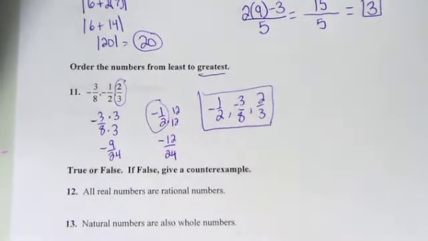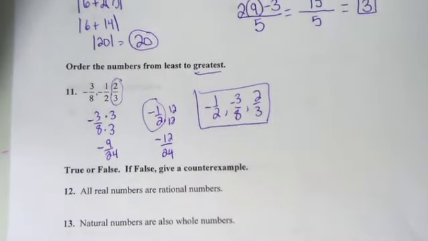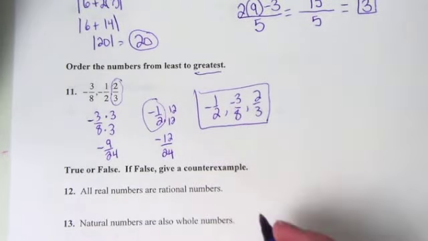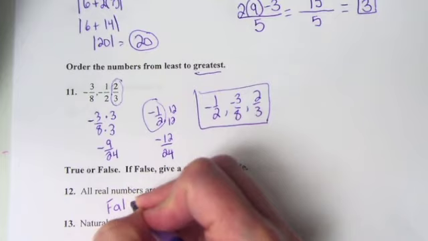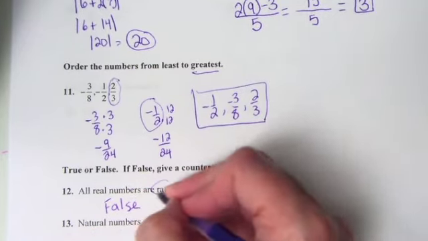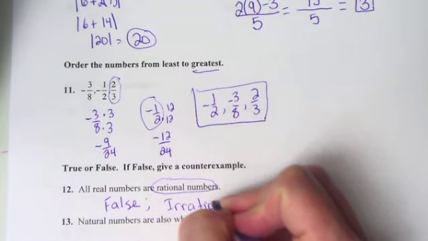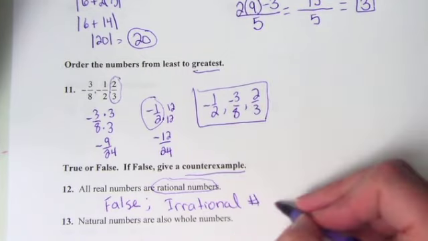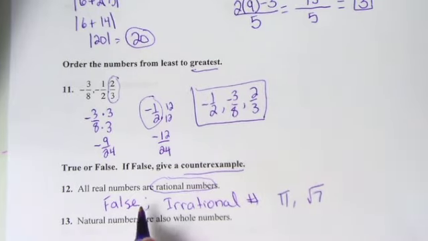All right, on number 12 and 13, we got some true and false here. If it is false, give a counterexample. First of all, we have number 12. All real numbers are rational numbers. Okay, can we think of a real number that is not a rational number? This one might be a little tricky, but this is actually false. And the reason it's false is because there are some real numbers that are not rational numbers, and those would be your irrational numbers. So you could use any irrational number as a counterexample. So we could use pi or square root of 7. Both of those are irrational numbers, so that's why this statement would be false.